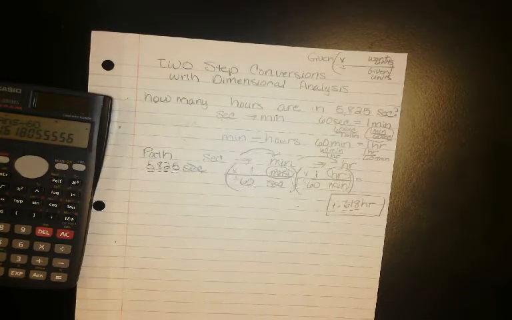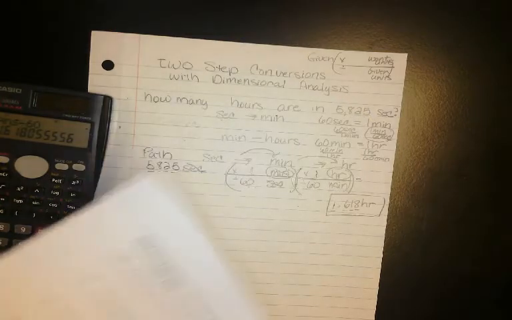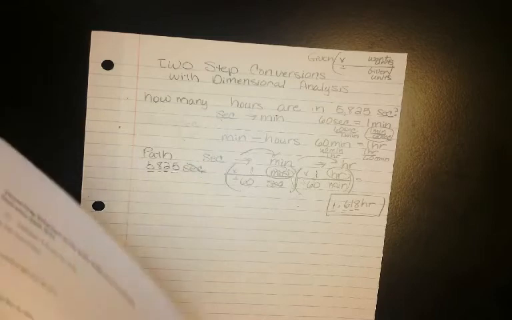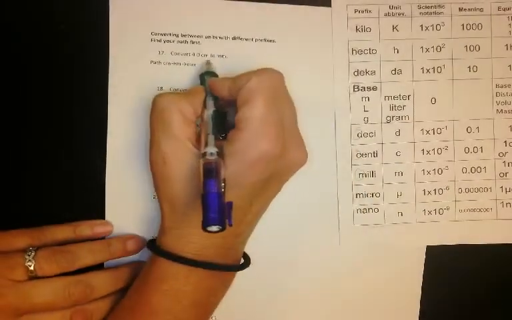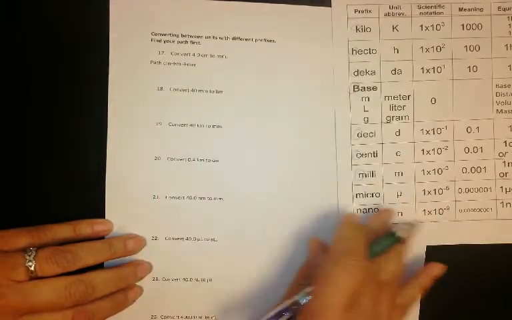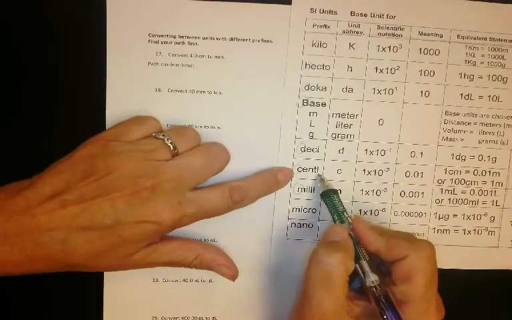So now, how are we going to use this with our dimensional analysis and our two-step conversions with the metric system? Okay, so now we're going to use this template with our metric system. So have your handy-dandy chart. I'm converting centimeters to millimeters. So I'm going from centimeters to millimeters.